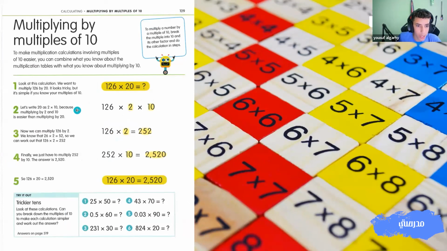Let's move on to the next one, and I'm pretty sure this is the last one. Here we have 126 times 20. Now this one might look scary, because it's a really big number and you want to multiply it by 20, but we can break it down and make it a lot easier. Instead of 126 times 20, we can make it 126 times 2 times 10, because 2 times 10 is 20. First, let's do 126 times 2, which equals 252.